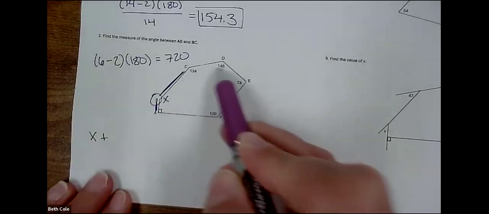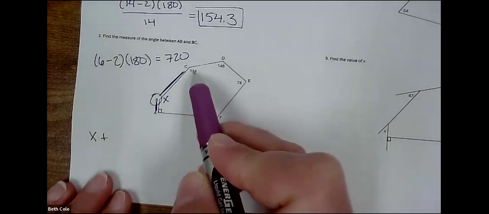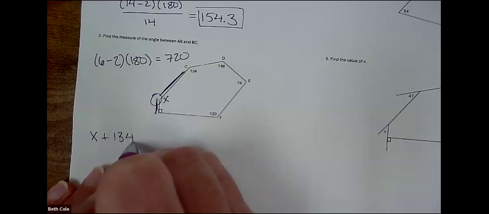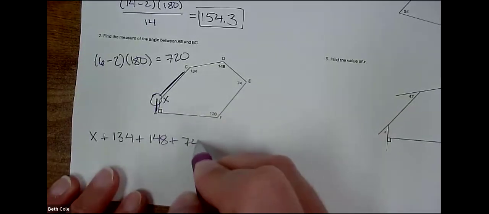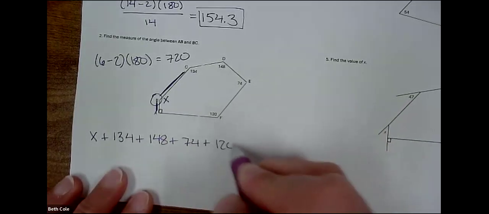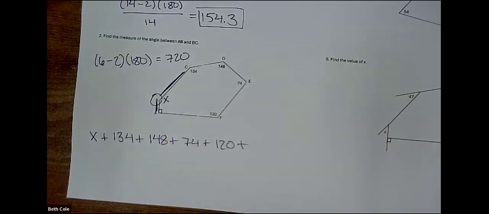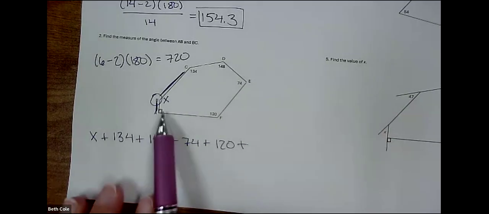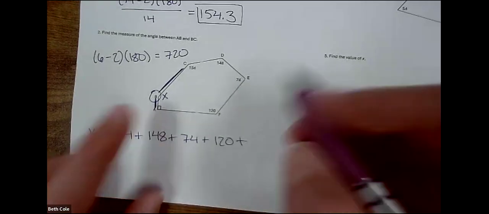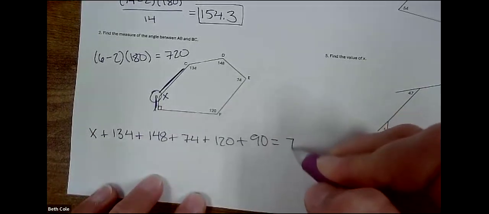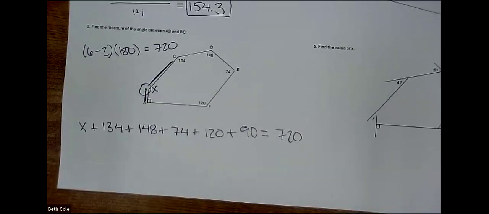So it's going to be X plus, and I would just go around in order. So X plus 134 plus 148 plus 74. I'm going to stop saying that because that's annoying to just listen to me list out numbers. Plus, and then what's this one? What does the little square mean? That's 90. And we want to make this equal 720. Now this one I will share my screen to show you how to type this.